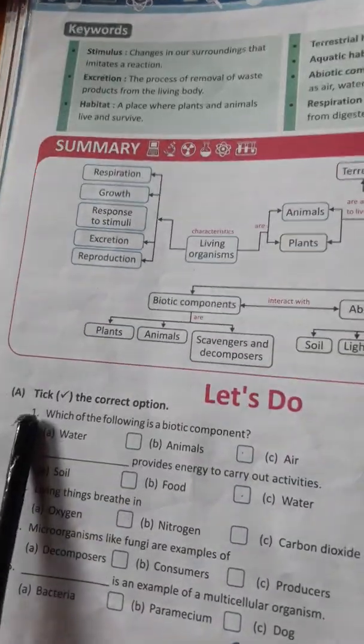So only that much for this lesson, and as usual, tick the correct option. Do it in your book. That's the end of our lesson.